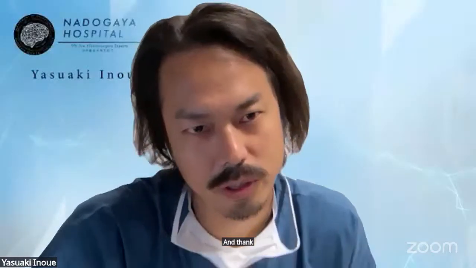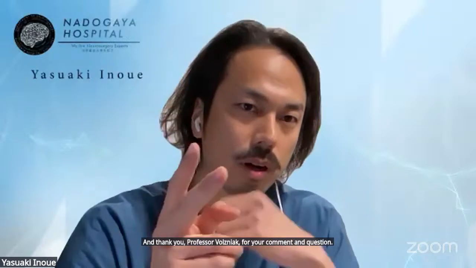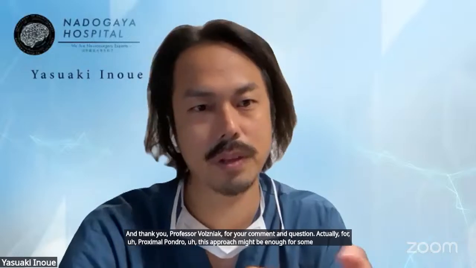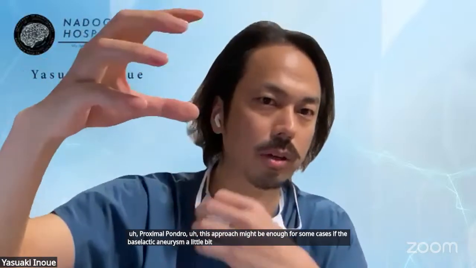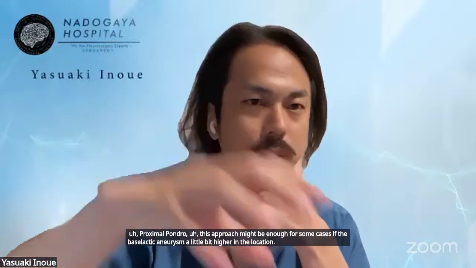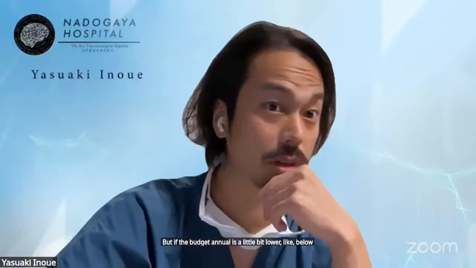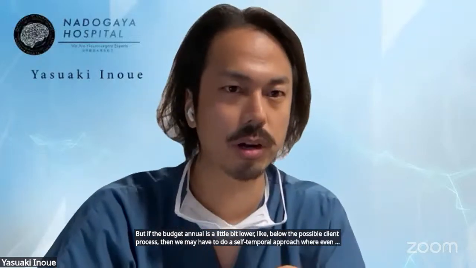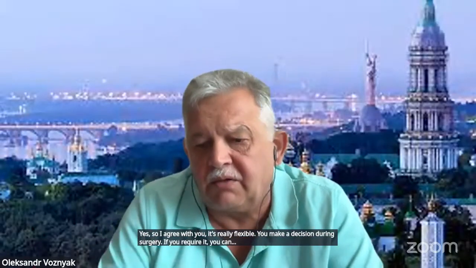Thank you, Professor Wozniak, for your comment and question. For proximal control, this approach might be enough for some cases if the basilar tip aneurysm is a little higher in location. But if the basilar tip aneurysm is a little lower, like below the posterior clinoid process, then we may have to do a subtemporal approach, or even draw on a little of the anterior petrosal approach or something. Thank you. I agree with you. It's really flexible. You make a decision during surgery. If you require it, you can extend it and have more space.